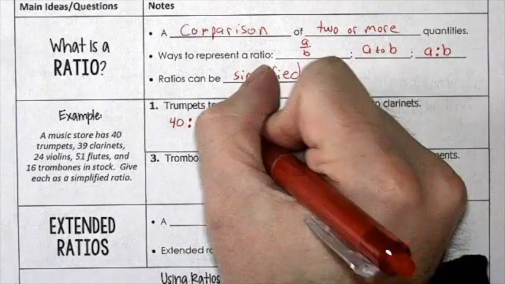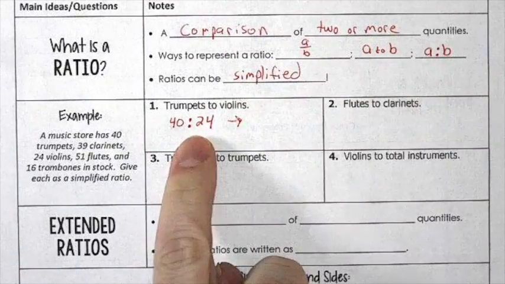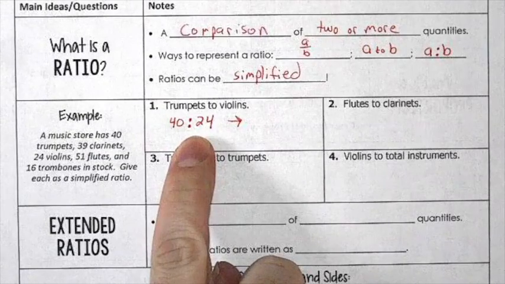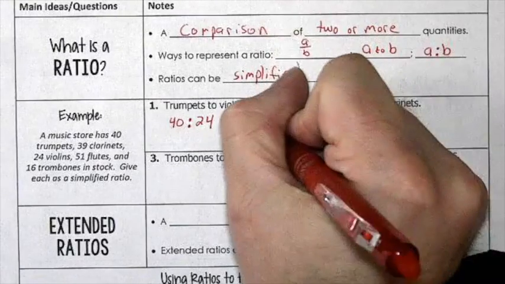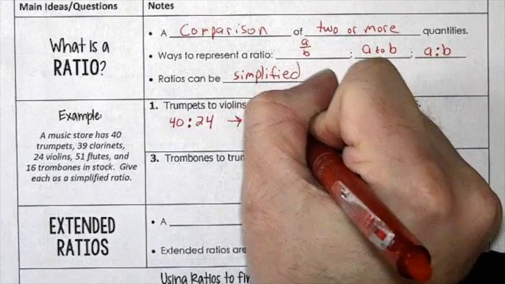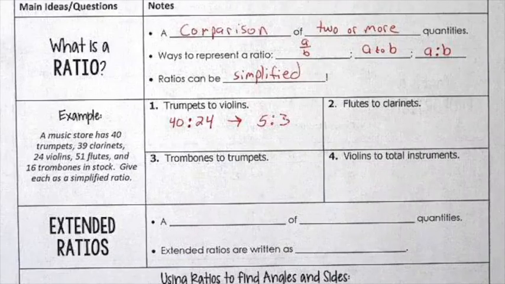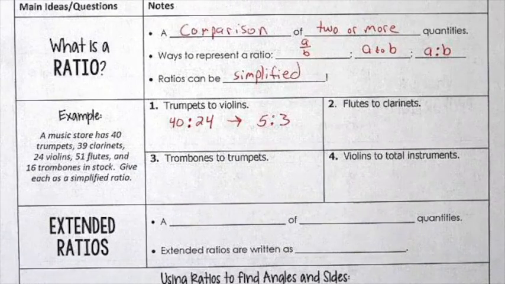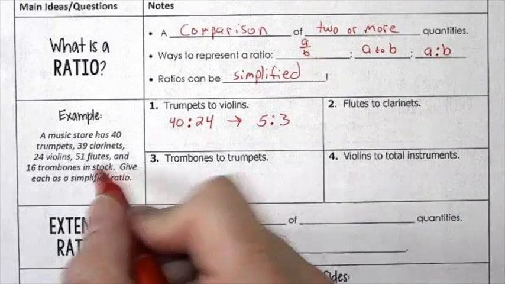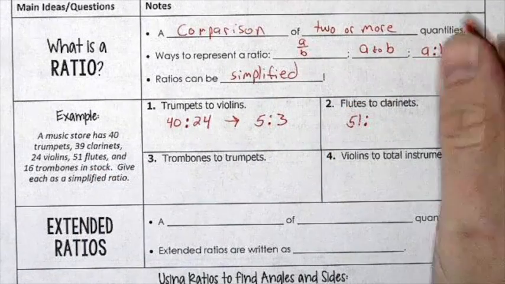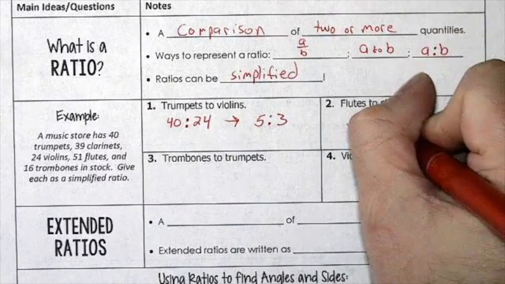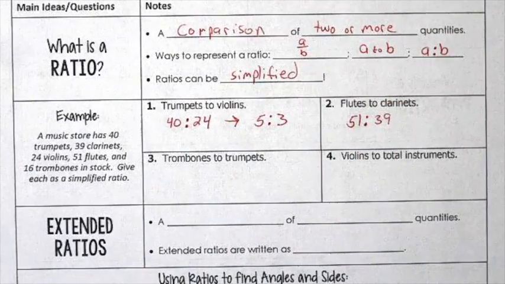Now we can reduce that. You can plug this in on your calculator as a fraction and hit enter and it will reduce it for you. If you do that, it's going to reduce it to 5/3. So let's look at number 2. They want to know flutes to clarinets. Looking back over here, there were 51 flutes and 39 clarinets.